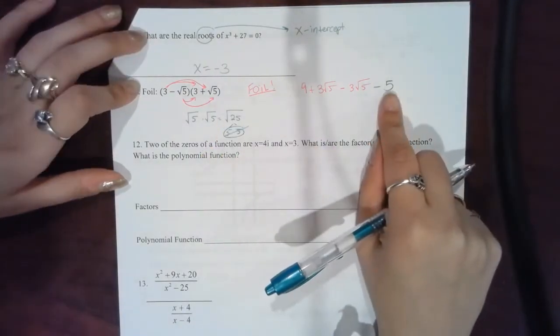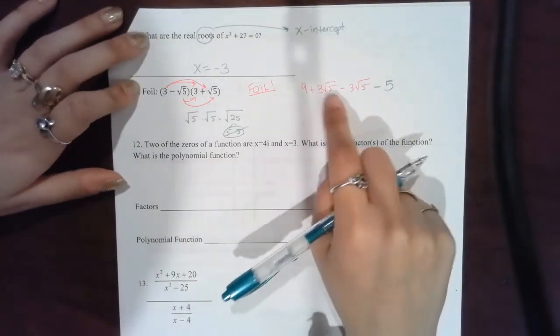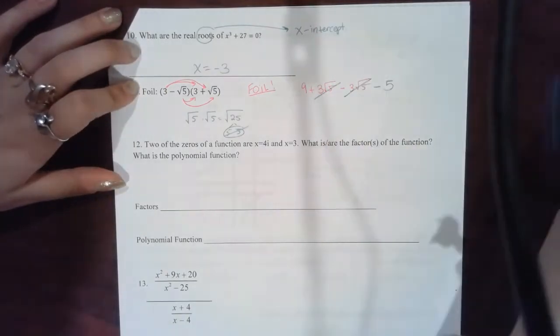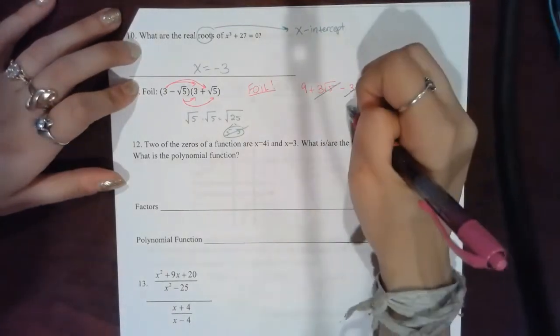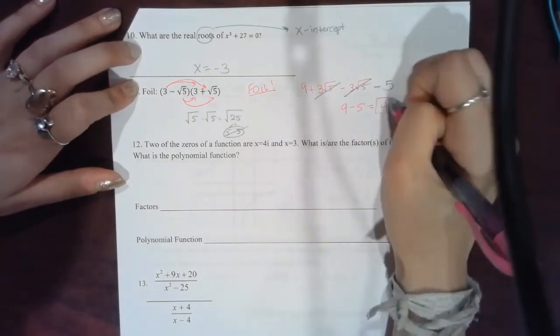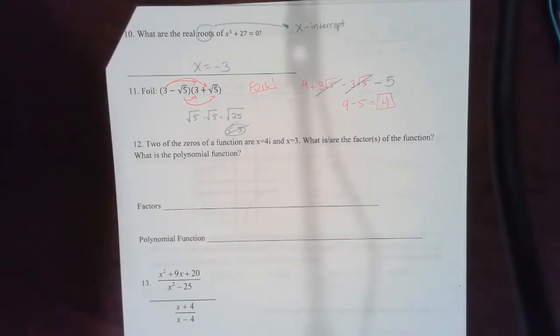And we also notice 3 square roots of 5 minus itself is 0. So those cancel out, which means we are left with 9 minus 5, which is just 4. So after foiling, we only got one number, which is 4.